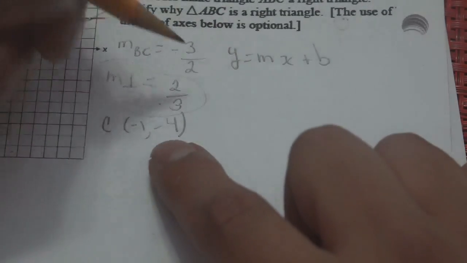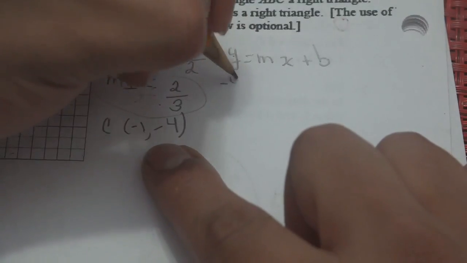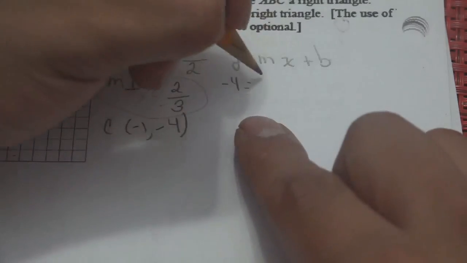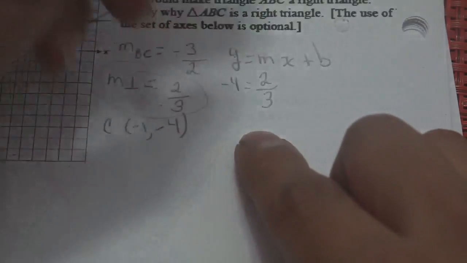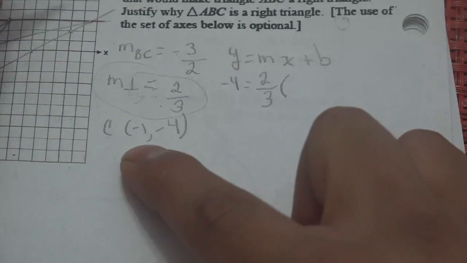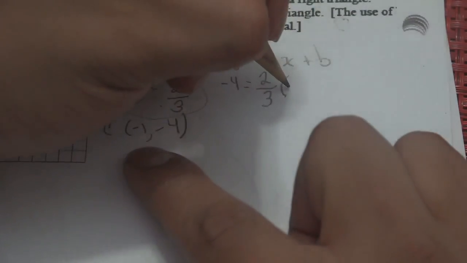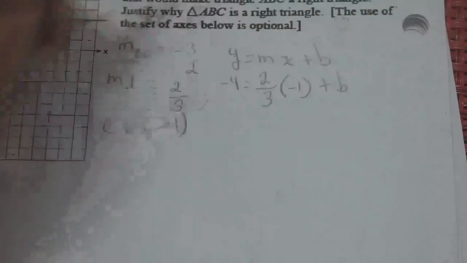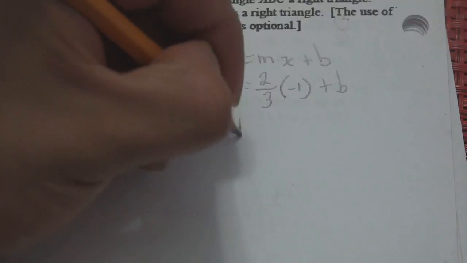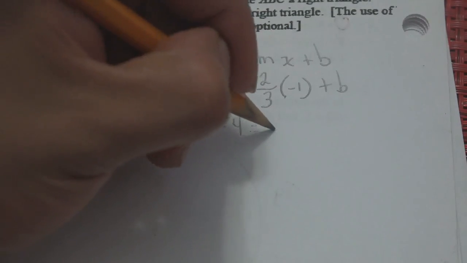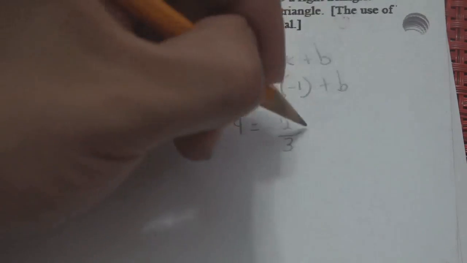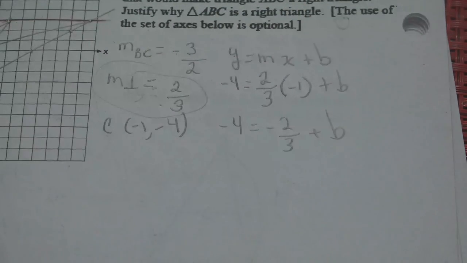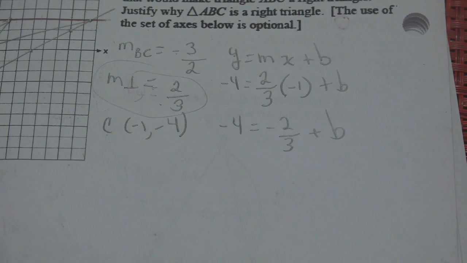Now let's replace. Y is -4. M is the slope that I need, which is the perpendicular slope 2 over 3. X is the x coordinate of point C, plus b. So now what do I have? I gotta do the math. So -4 equals -2 over 3 plus b. Correct?